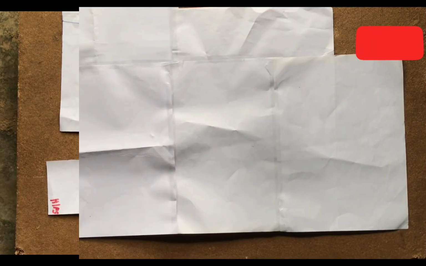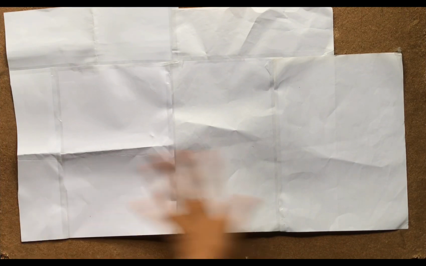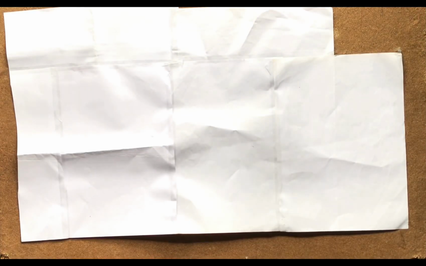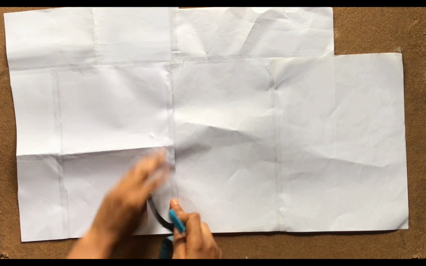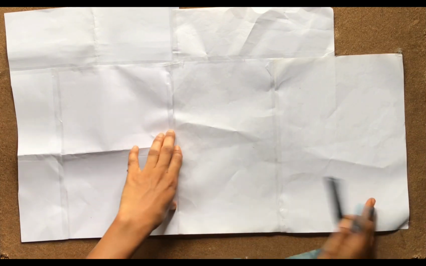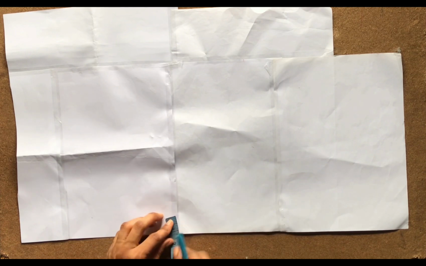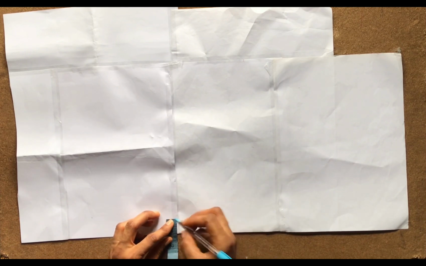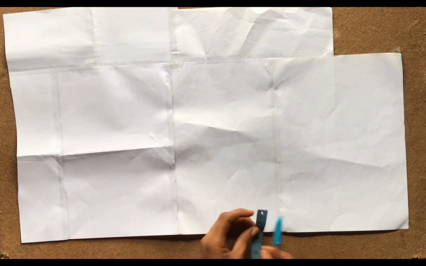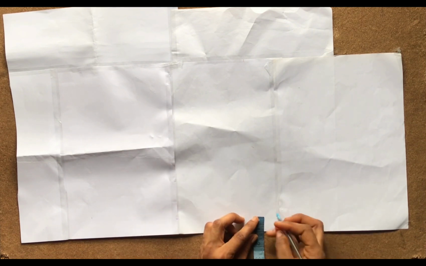So let's go ahead and draft the back pattern. I've placed the pattern paper I'm going to be using, and I'll first mark my zip allowance, and I'm using 1 inch for the zip allowance. Yes, the back is going to have a zipper, so I'll place 1 inch as the zip allowance.